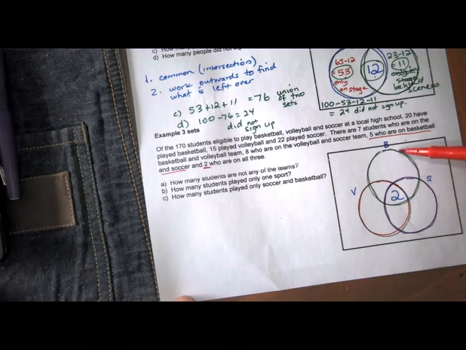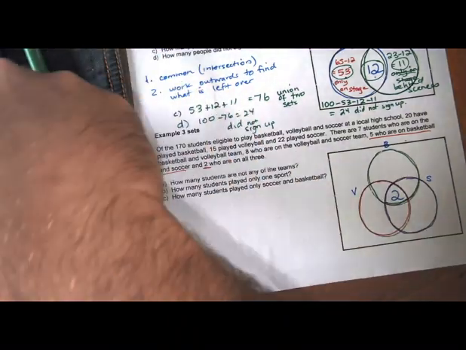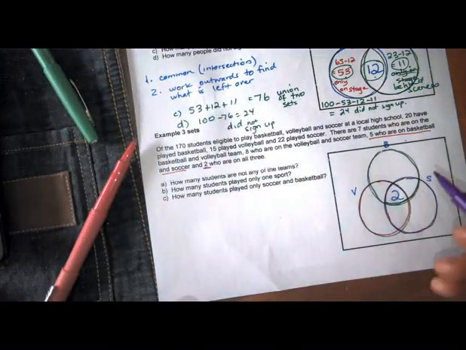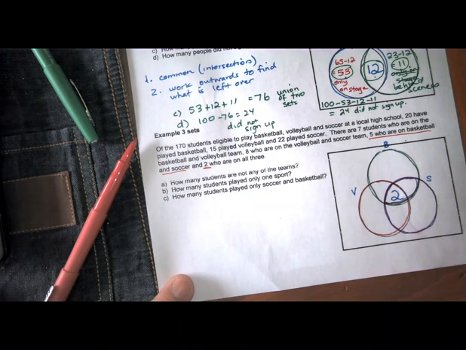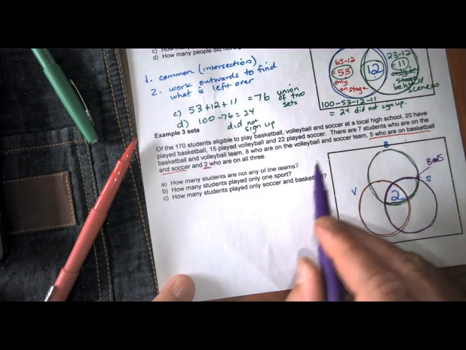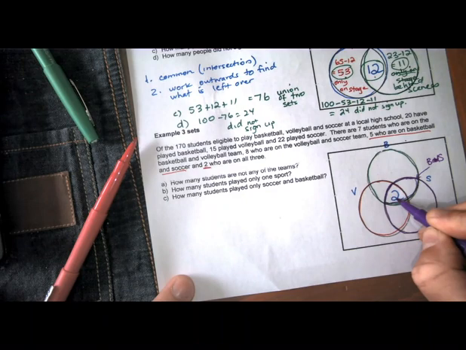So if I look at my diagram here, basketball and soccer is this bubble. This bubble right here is just basketball and soccer. Let's do "and". We know there's 5. So there's got to be 5 in there, but we already have 2 here.